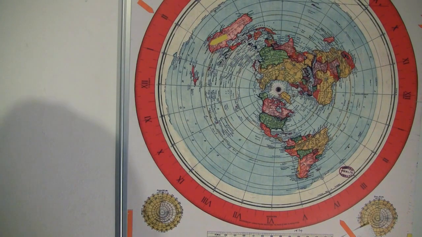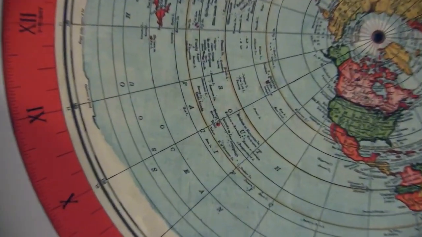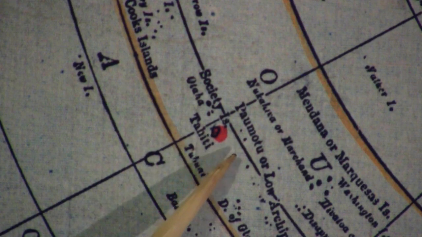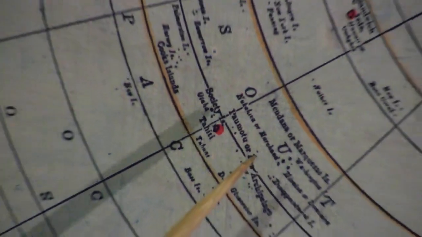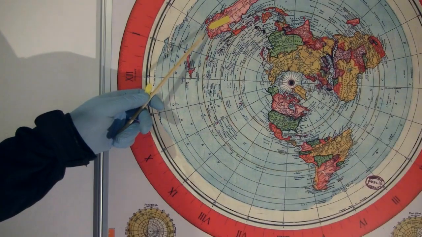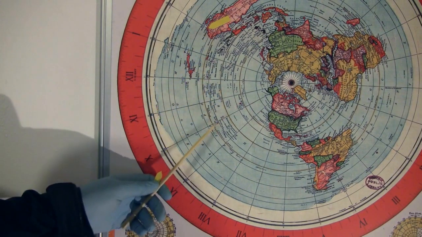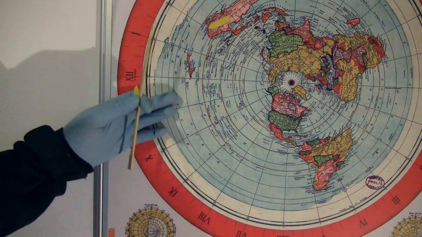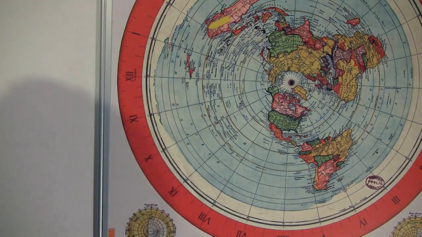First we have to find Tahiti. Let's see if we can find Tahiti. So there it is, Tahiti. The question is a flight plan from Australia to Tahiti, and we're going to use this Gleason's map to demonstrate how to do it. The Gleason's map is a flat earth map. I will make a few more videos explaining a lot of details of this beautiful map.